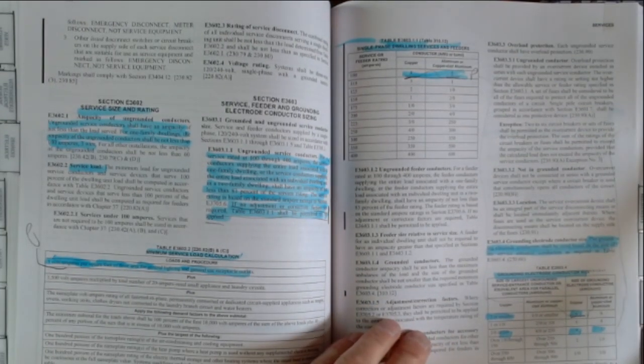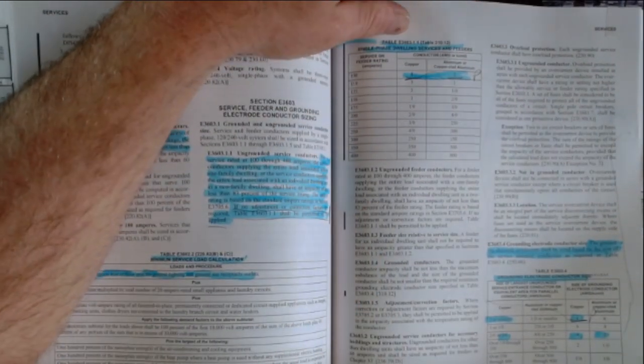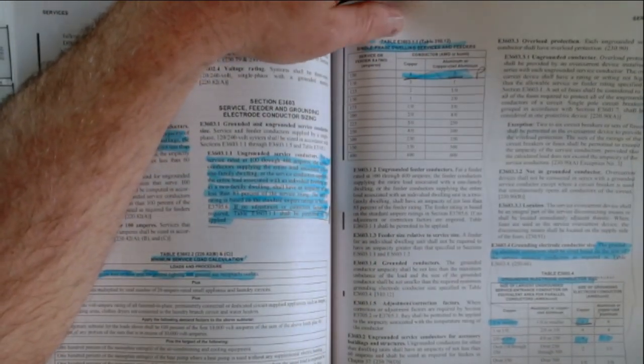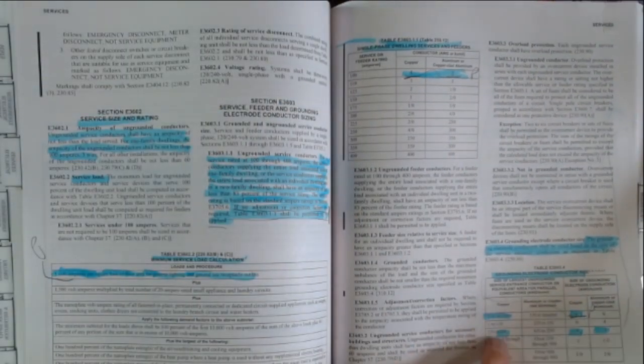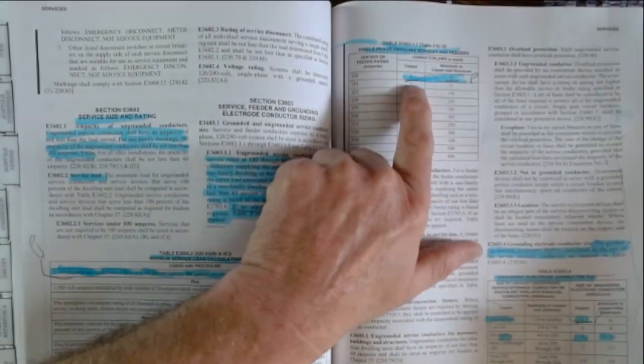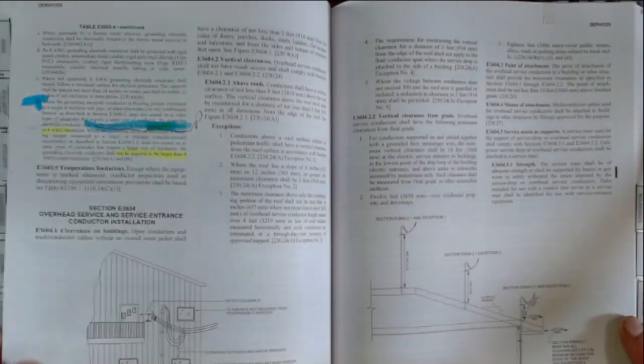Know the size of your grounding electrode conductor, but you normally think your feeder, your service line is 4 copper. You come down here, see 2 or smaller. Yeah, you go with an 8 on your copper grounding electrode conductor. So just kind of know how these tie together.